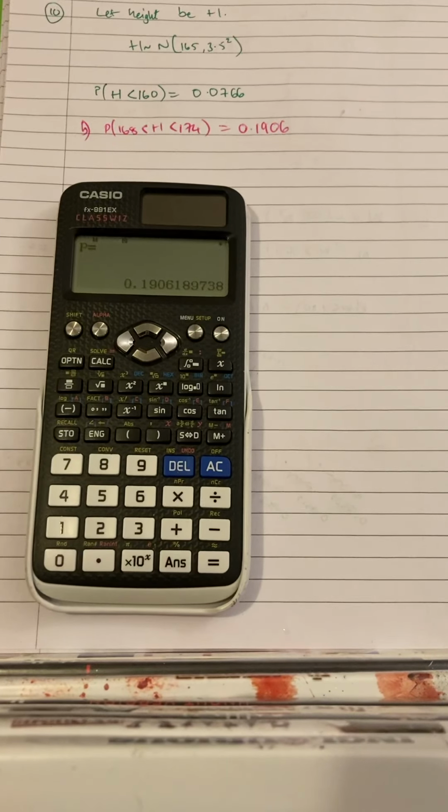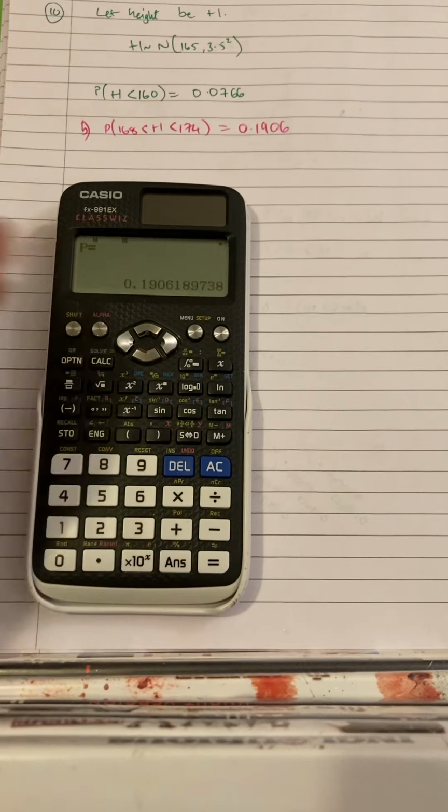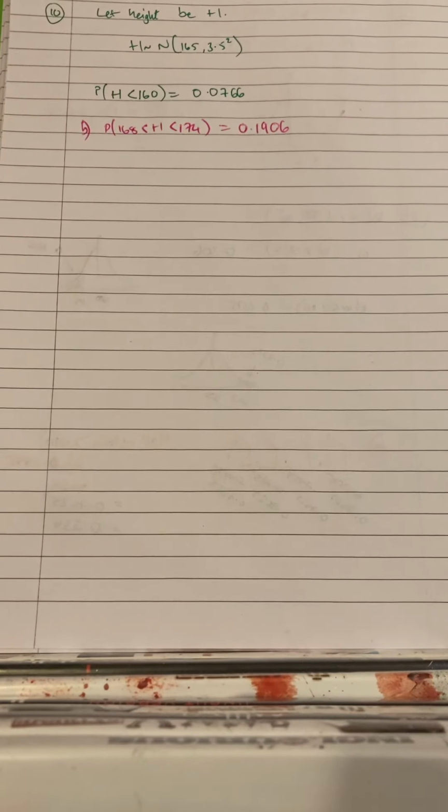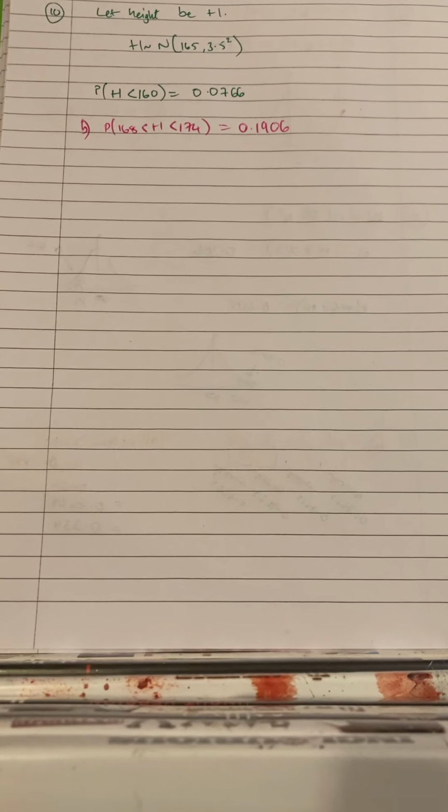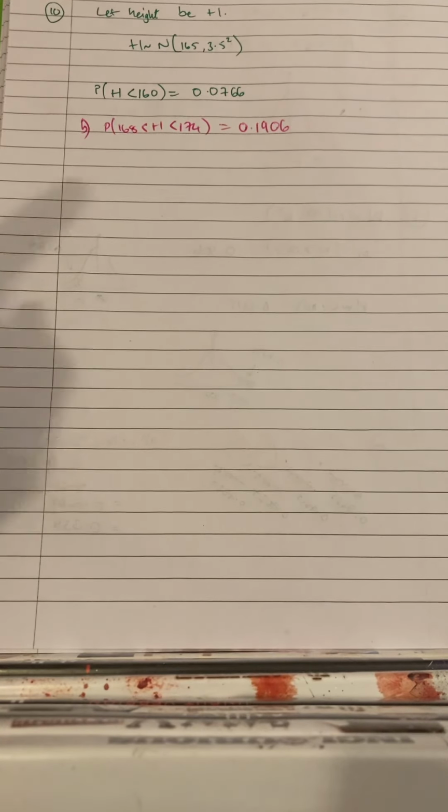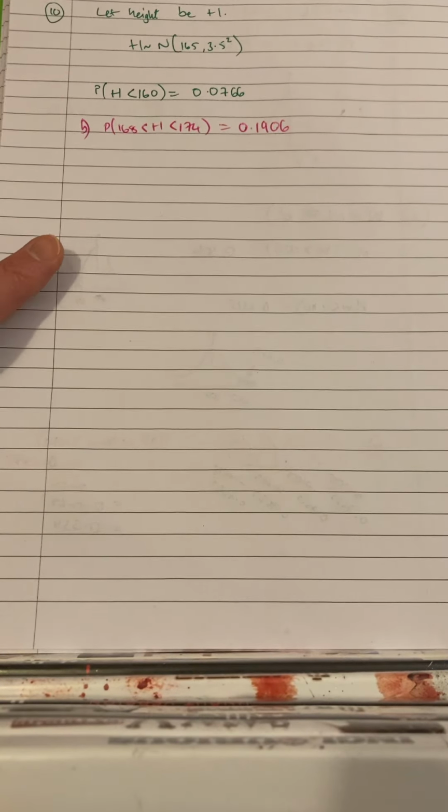Okay, right. Now, let's look at C. For part C, he takes a sample of 20 women from the group. This is a large group. Find the probability that at least 5 of the women meet Stephen's criteria. This is a binomial situation. Why? All of these women are independent, so we can assume that. What else?